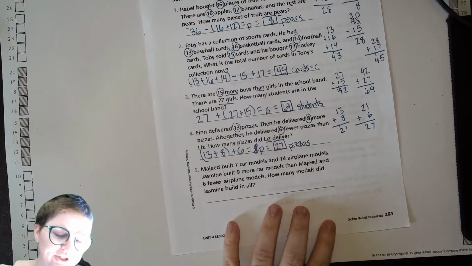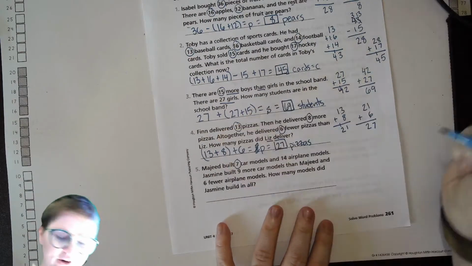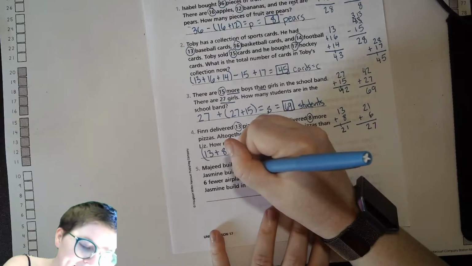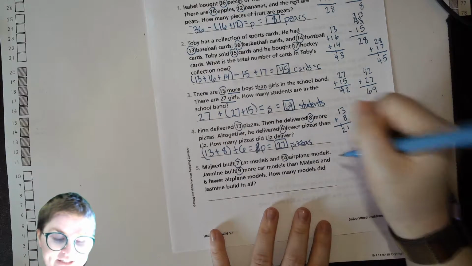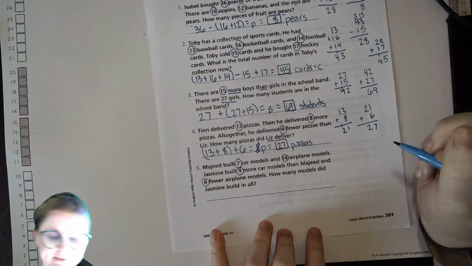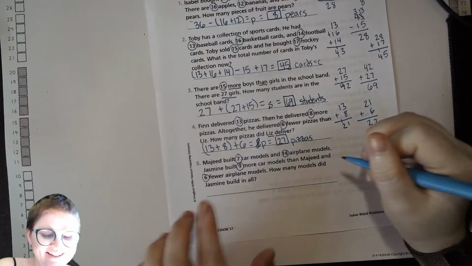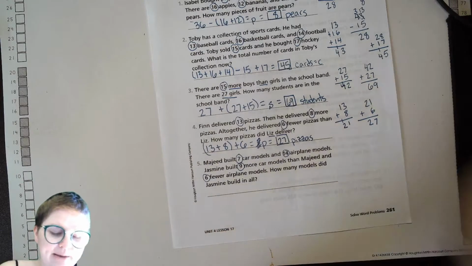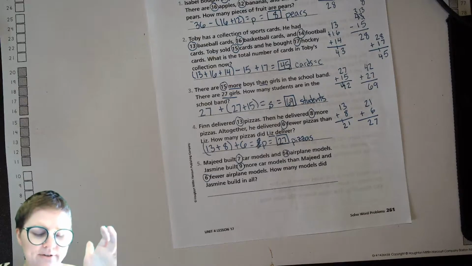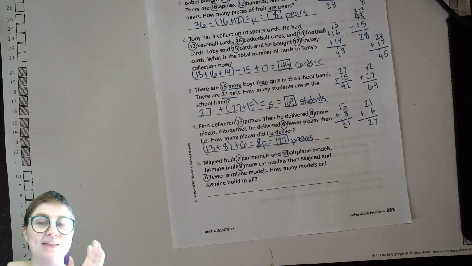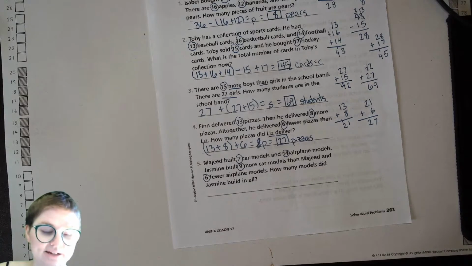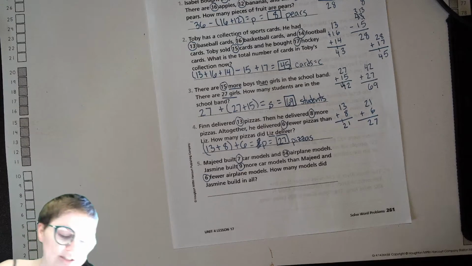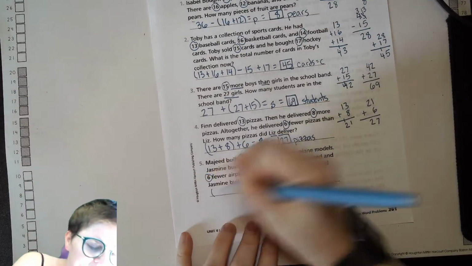Number 5. Majid built 7 car models and 14 airplane models. Jasmine built 9 more car models than Majid did, and 6 fewer airplane models than Majid did. How many models did Jasmine build in all? So I have to figure out how many car models and how many airplane models she did, and then add those up to get the total number of models. But we only know her amounts in comparison to Majid's. So I'm going to first do the car models.